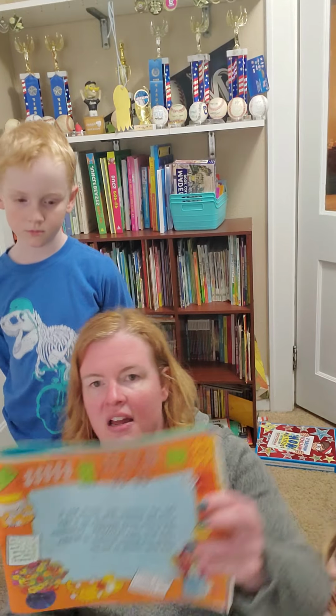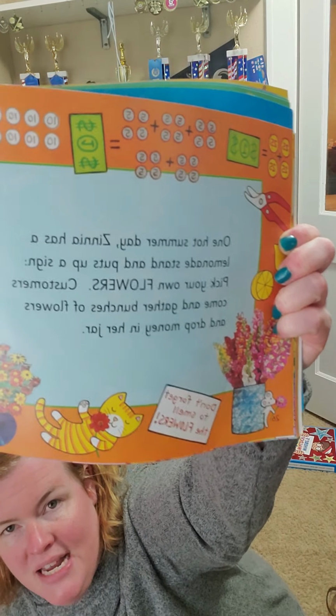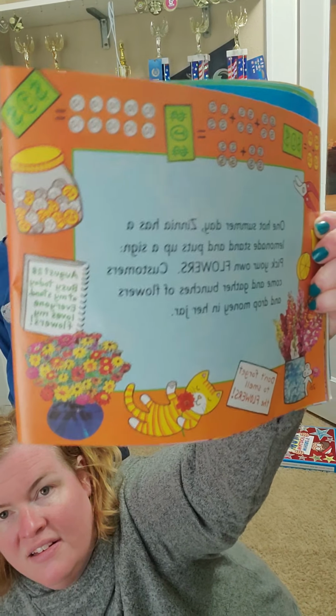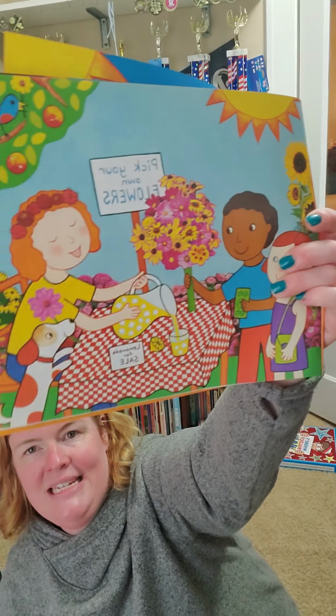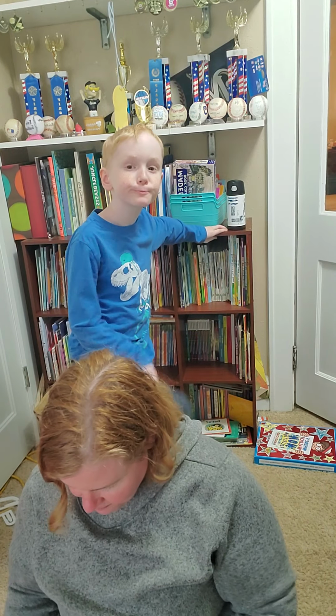Oh my goodness. So she let people come and cut their flowers, and then they paid her some money for them as well. It's a nice little side job for the summer. Pick your own flowers. There's her lemonade stand and flower stand. She's a business lady already.